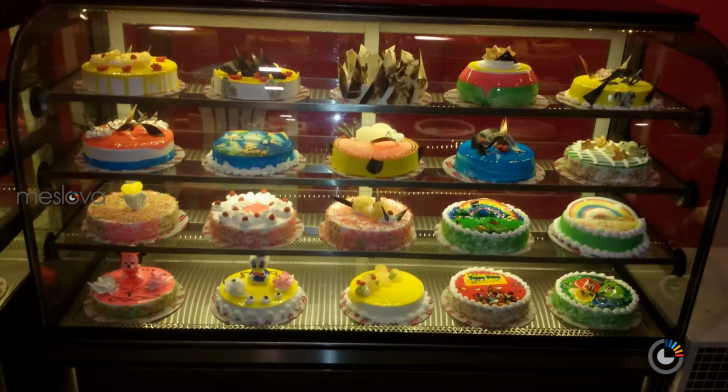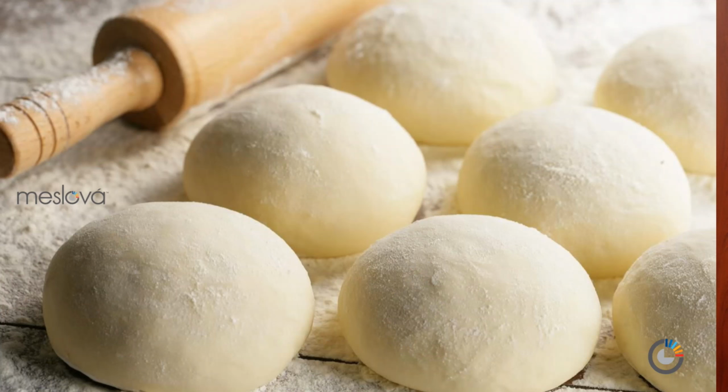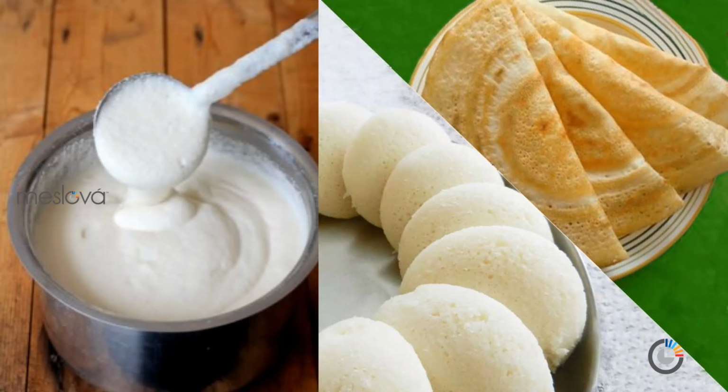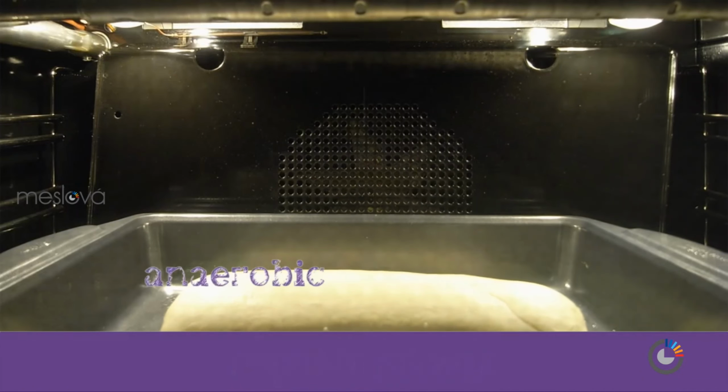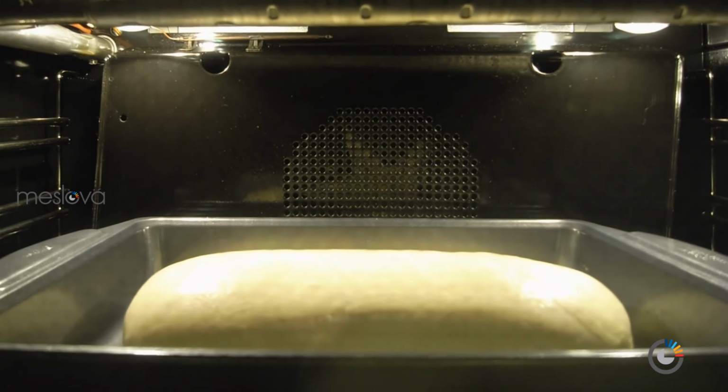Generally, we observe this process in our daily life in the preparation of various day-to-day products, that is cakes, or the preparation of bread and its dough, and also in the preparation of curd and dosa and idli batters. Ask your parents why we do not prepare idli or dosa batter and curd instantaneously. To produce all these items, it needs time to undergo anaerobic respiration.